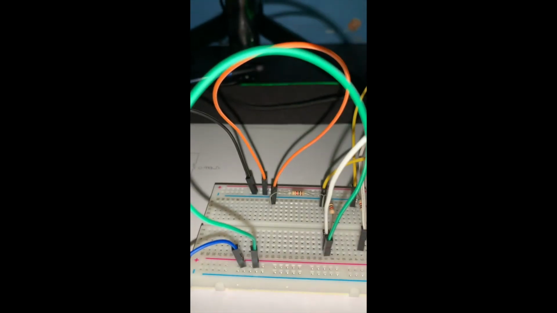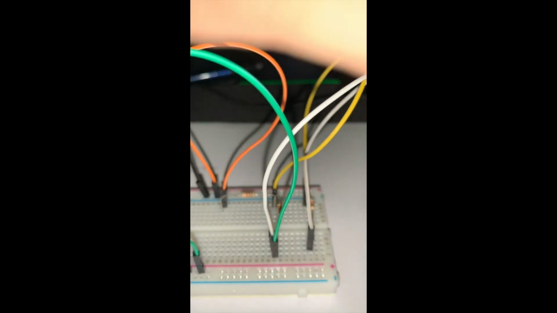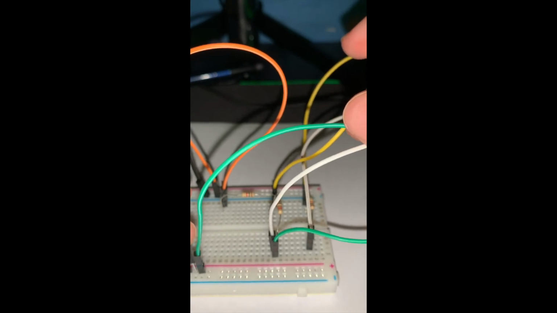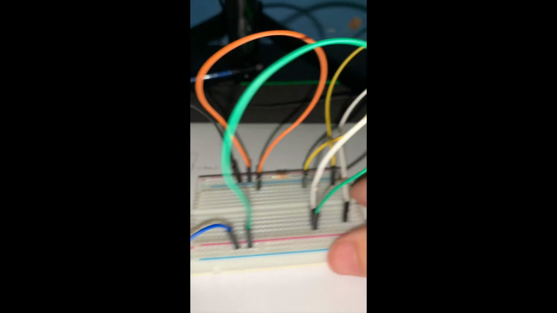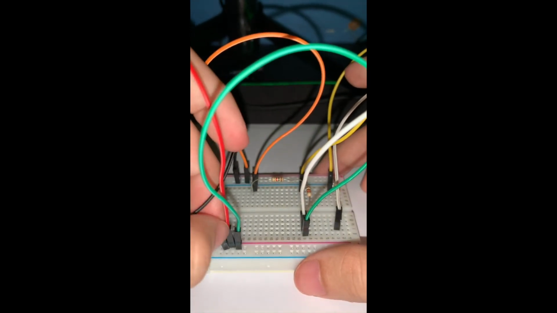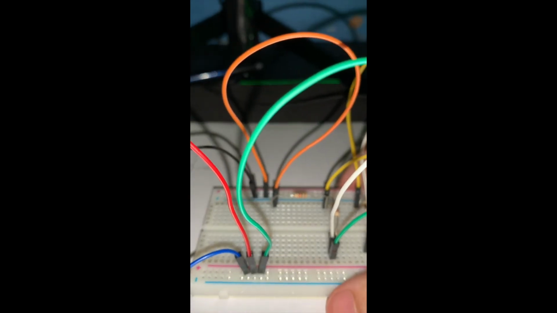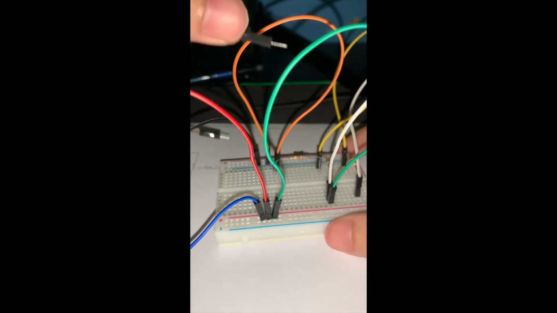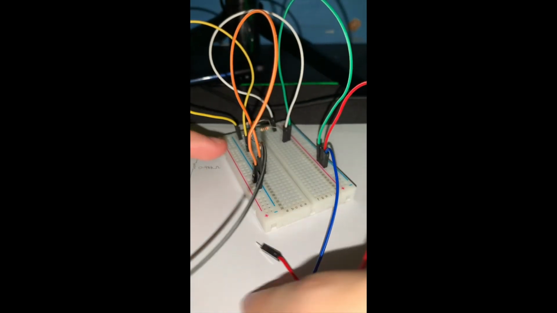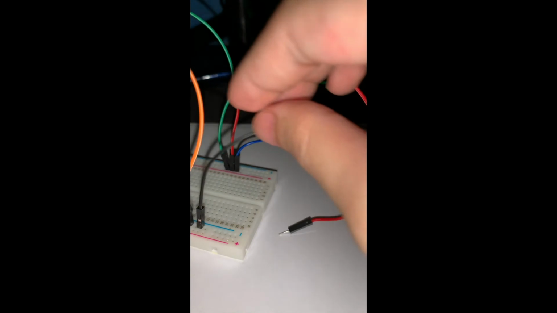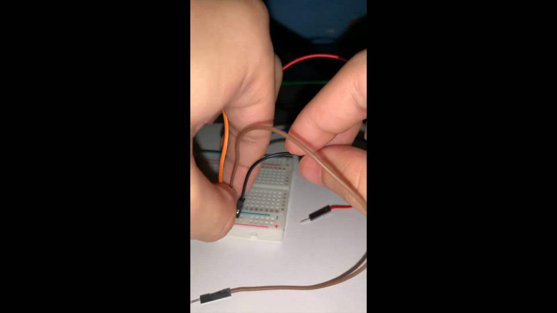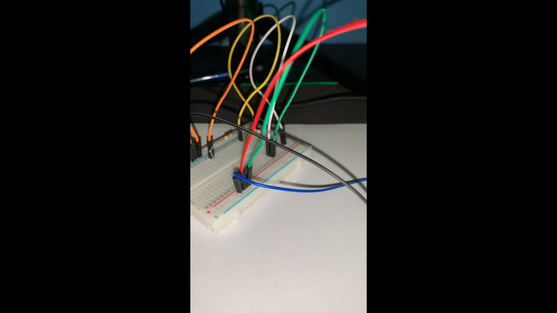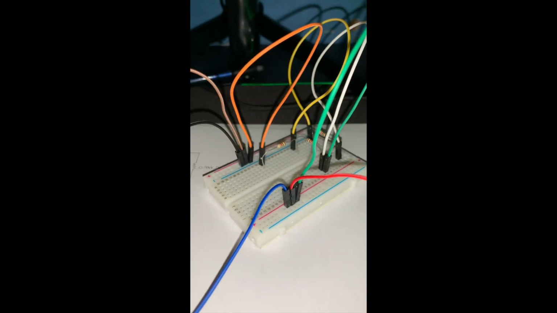Now, to measure the total voltage, we need an extra wire and connect it in the middle between resistor 2 and 3. And the other wire to the resistor 1, near the resistor 1. Okay, now since all the wires are connected, we can now measure the total voltage of this circuit.